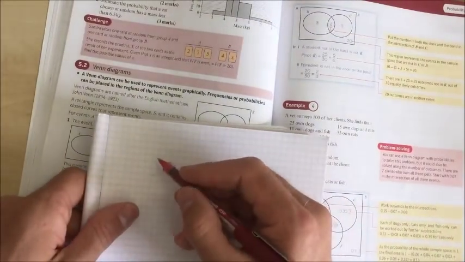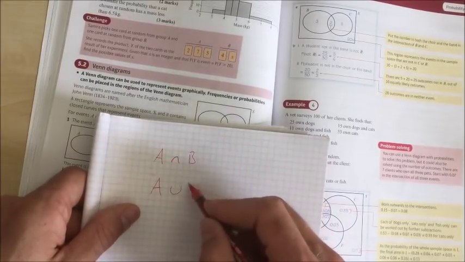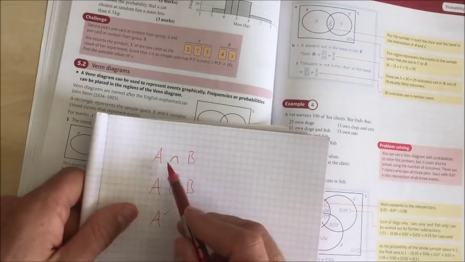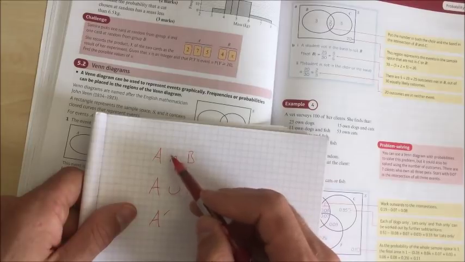The notation that we need to be familiar with is A intersection B, A union B, and A complement. So A intersection B means event A and event B have both happened. So I always think of this as sort of an N for A and B.